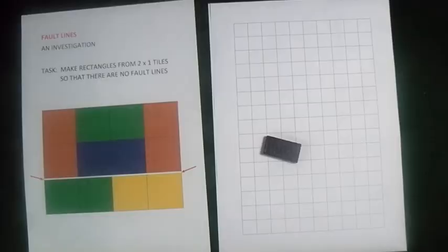I have some tiles and I want to use those tiles to tile a rectangular floor. The tiles are made up of two squares, like a domino, and I want to make my rectangle so that it has no fault lines. Look, there's a picture here.